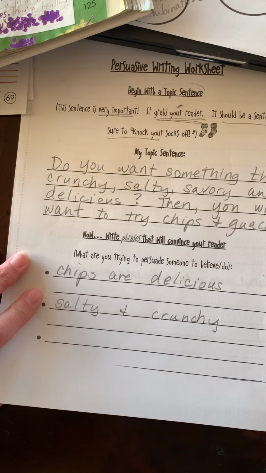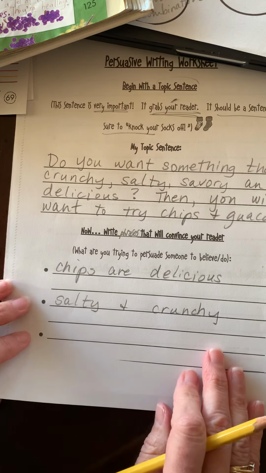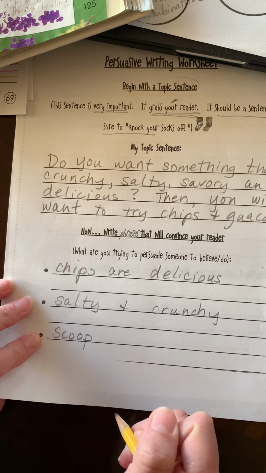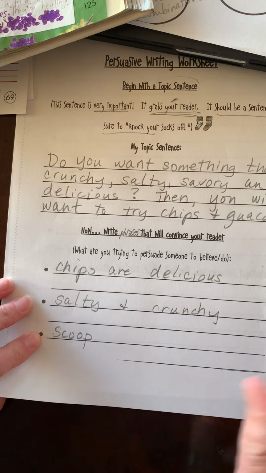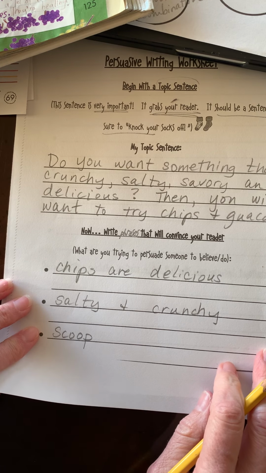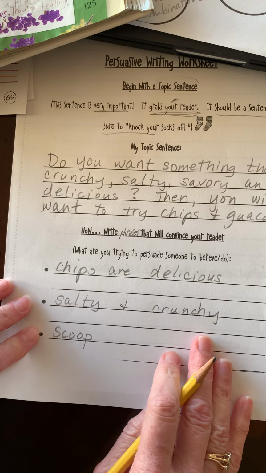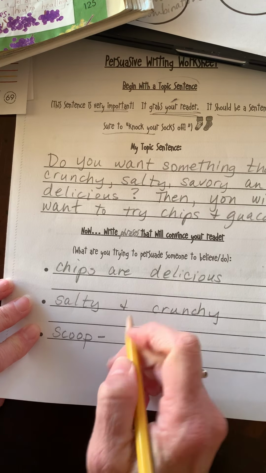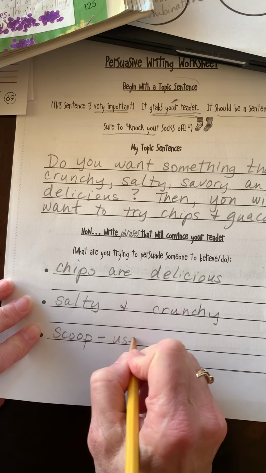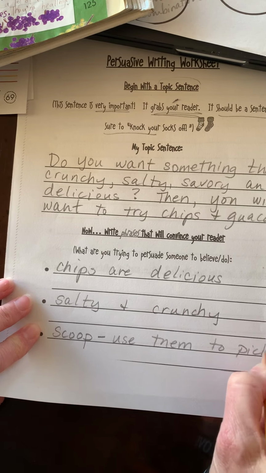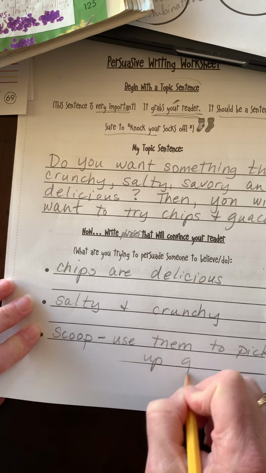I don't like soggy chips or wet chips. It's yummy that they're crunchy. I like that they're kind of like a scooper. They're a scoop. I can use them like a spoon to scoop up the guacamole, the delicious avocado. So see how I'm not writing sentences, just phrases. Scoop, use them to pick up guacamole.